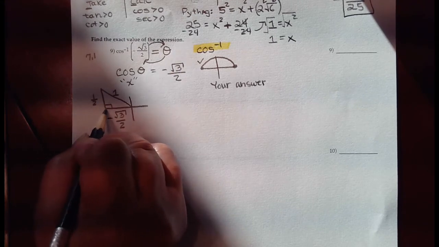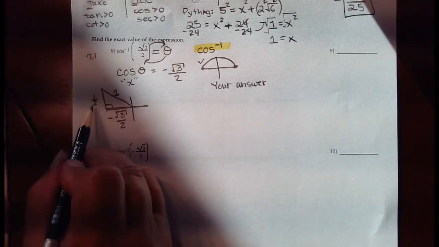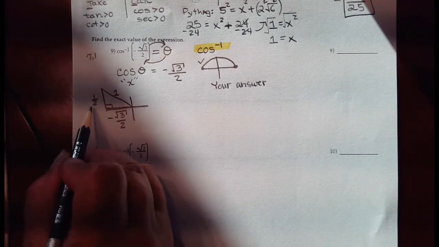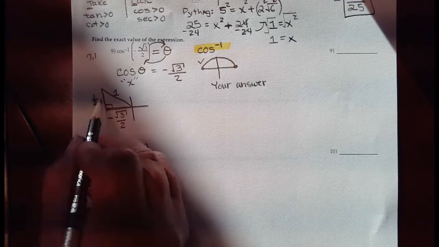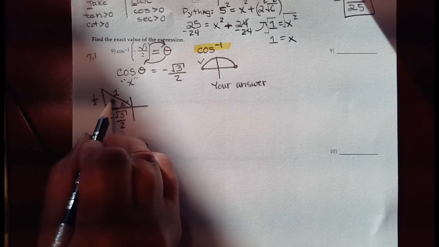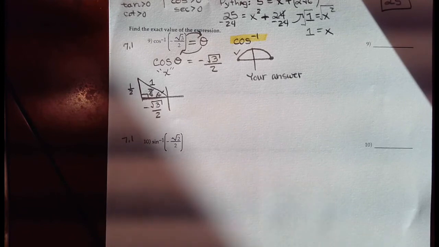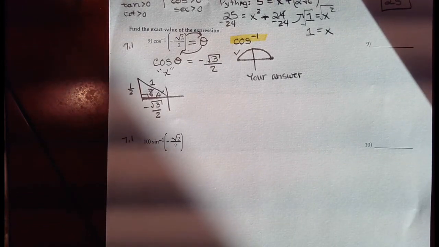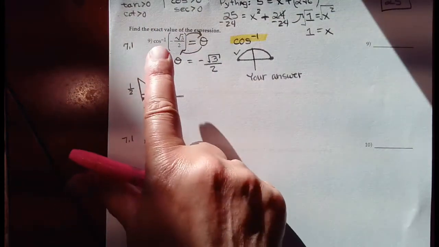So, for this particular problem, the reference angle would be 30 degrees, or pi over 6. I want you to give me these in radians. Okay, so that reference angle is pi over 6. But remember, the point that I tried to stress in class was that the final answer to the problem when you're looking for an inverse is not the reference angle. The reference angle just sets you up to get the final answer.